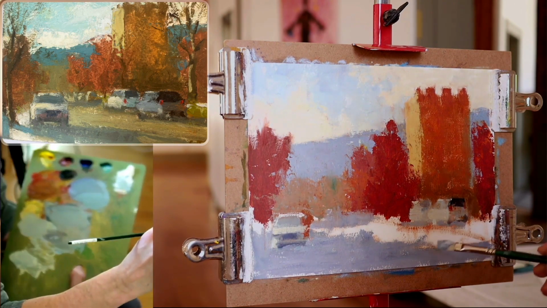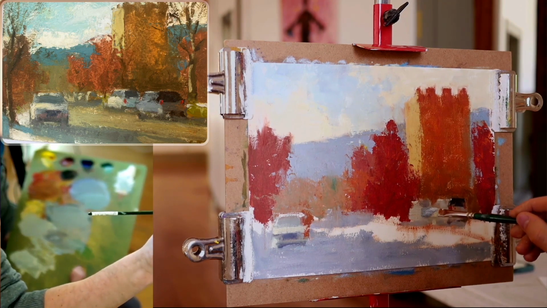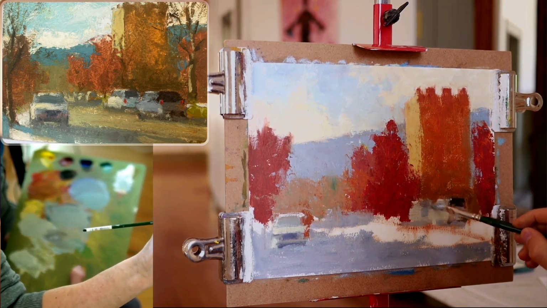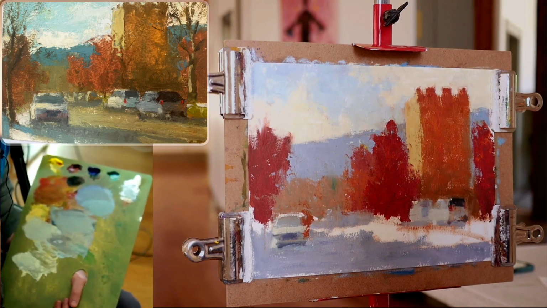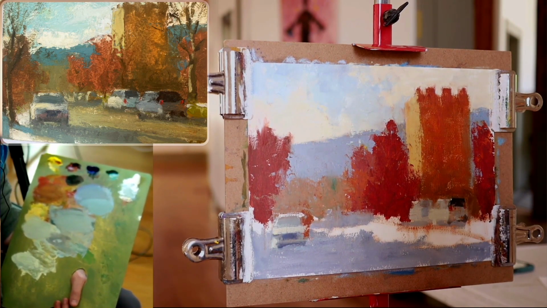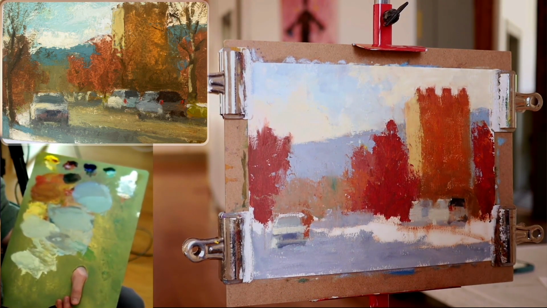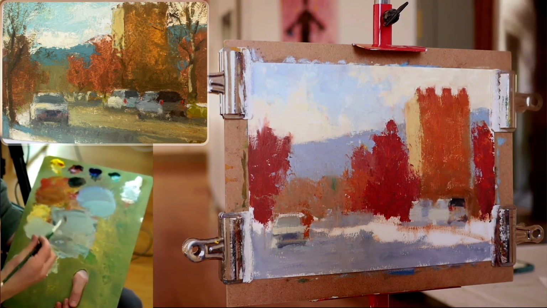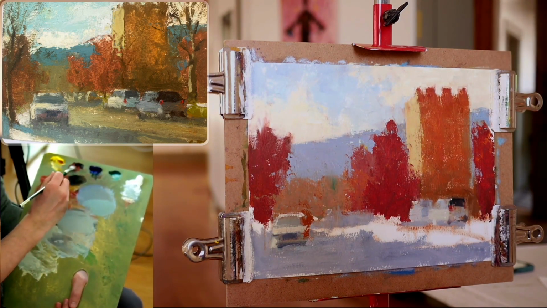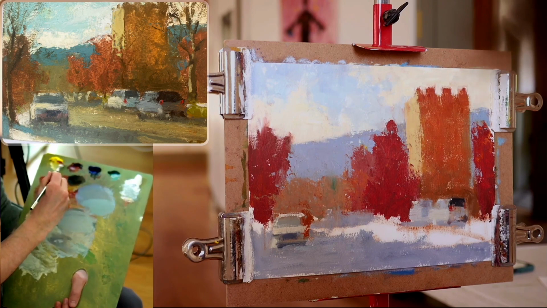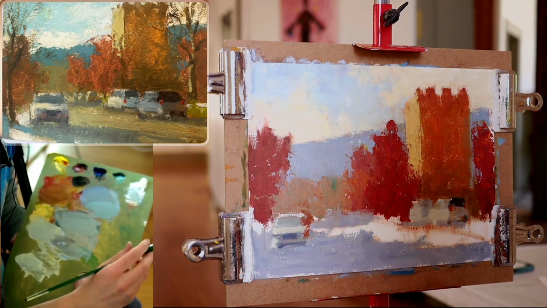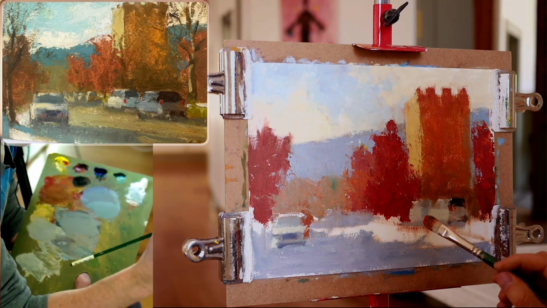All right, so, and then we need our taillights. So, taillights.